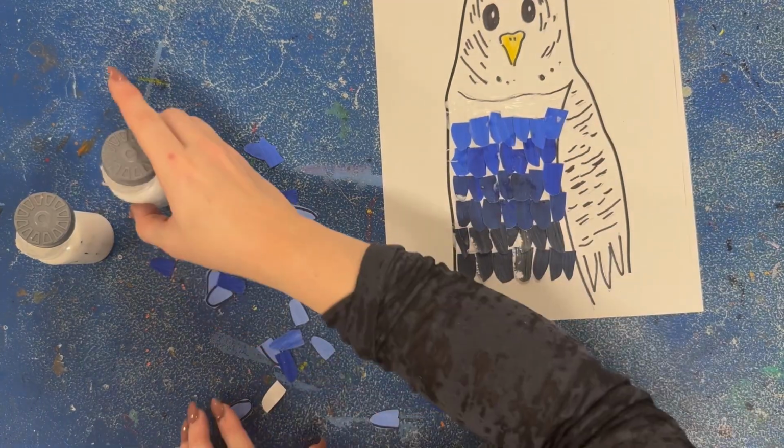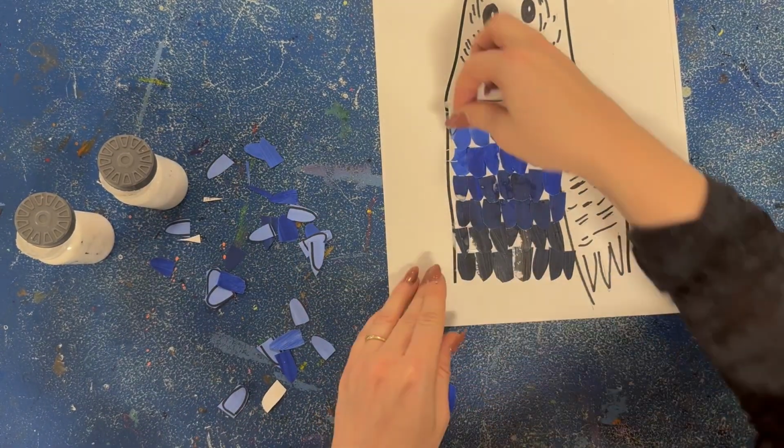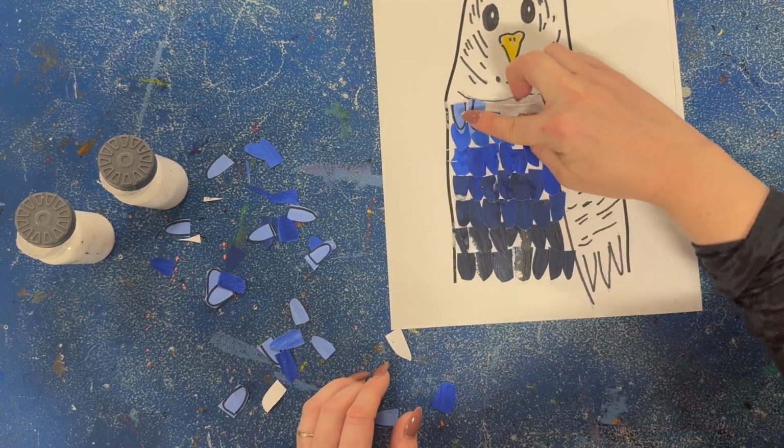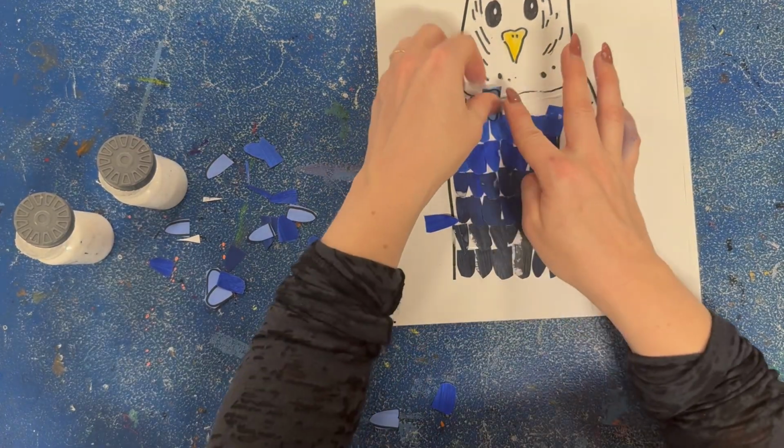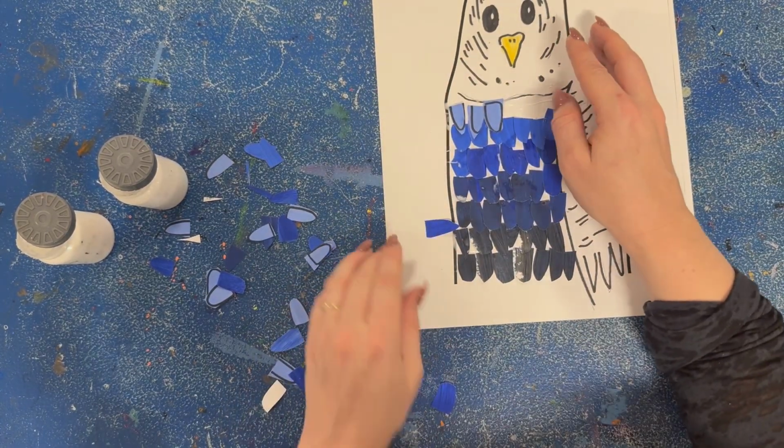All right, it's time for my lightest value. Those are gonna go right on top. And if you notice, if you look carefully at my feathers, they're overlapping each other a little bit. So they're kind of going on top of each other like feathers do on real birds.